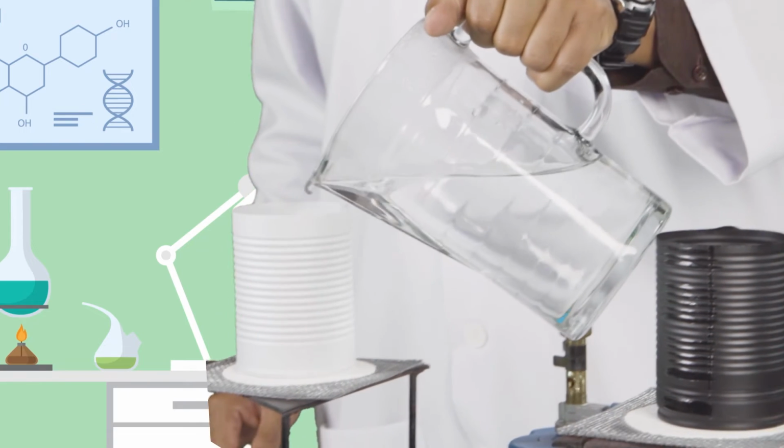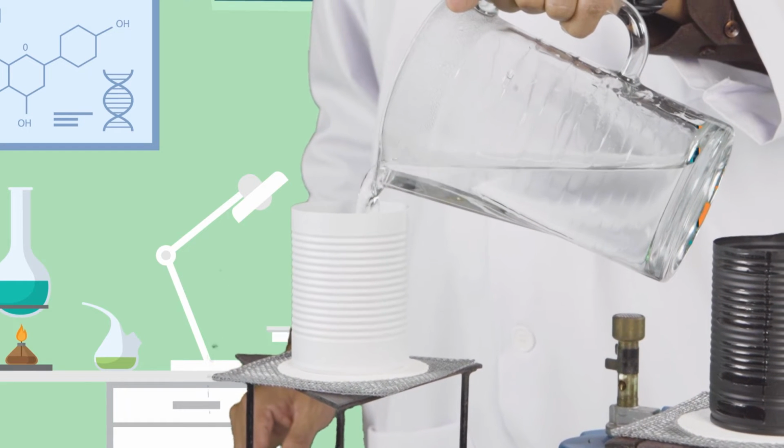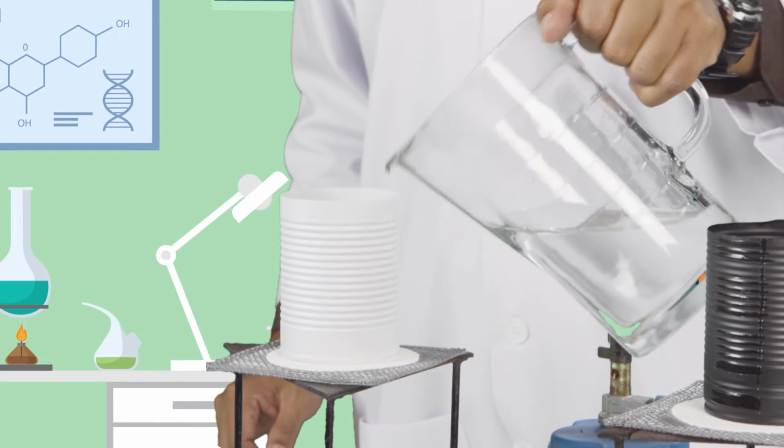So, let's do this experiment. We need to use 2 empty cans, one painted in white and the other in black. We need to fill both cans with 325 milliliters of hot water. Try not to spill the hot water.